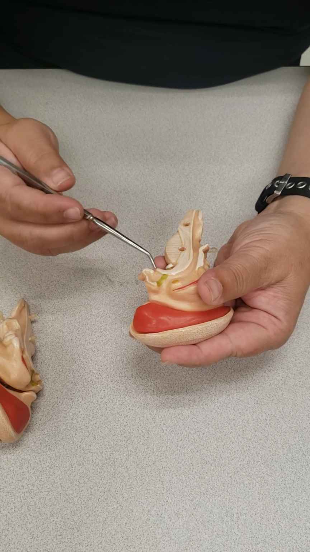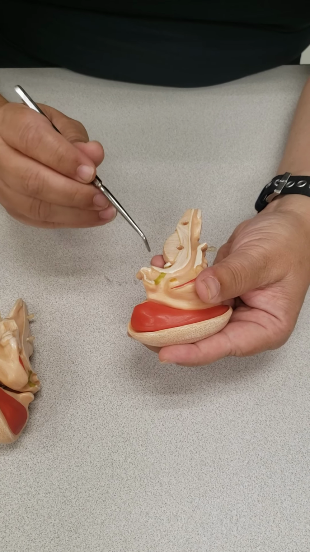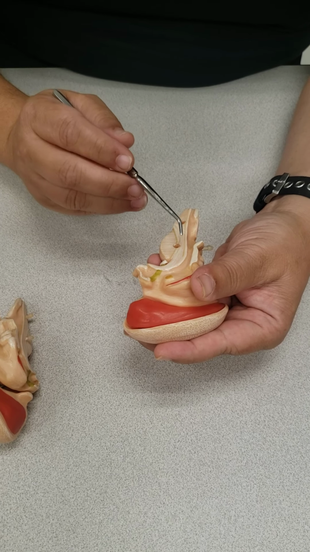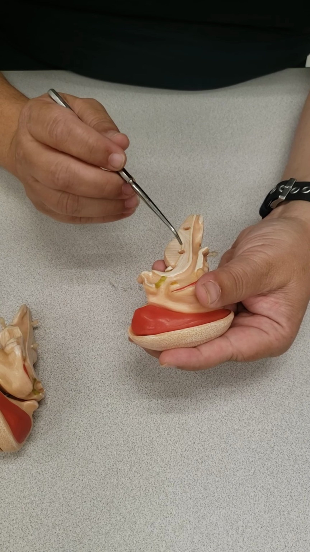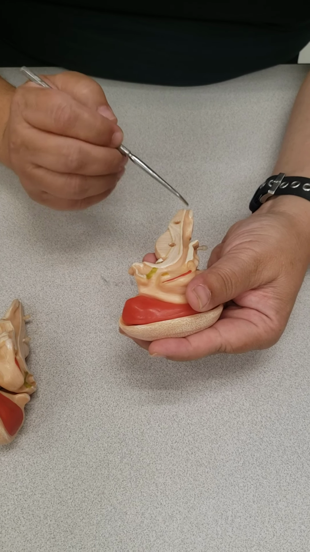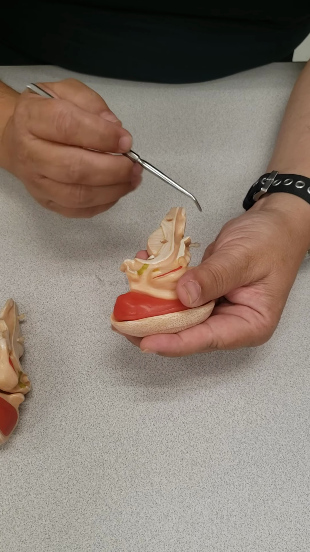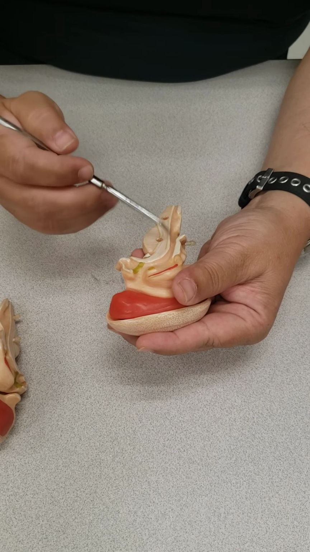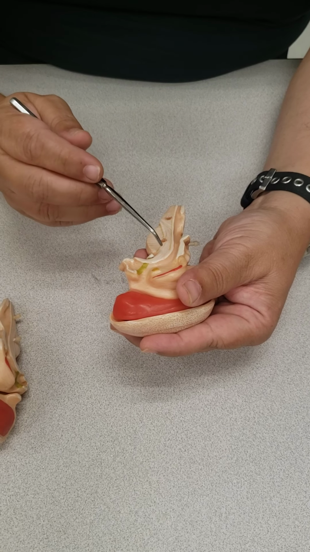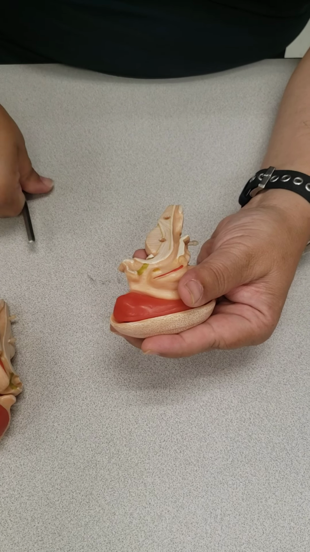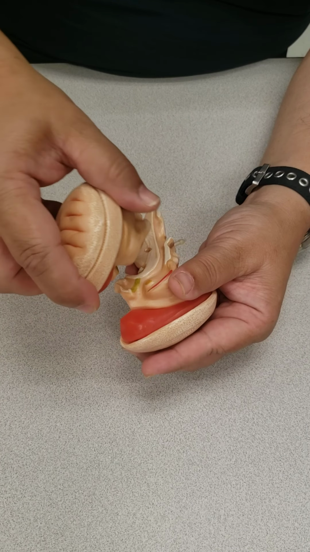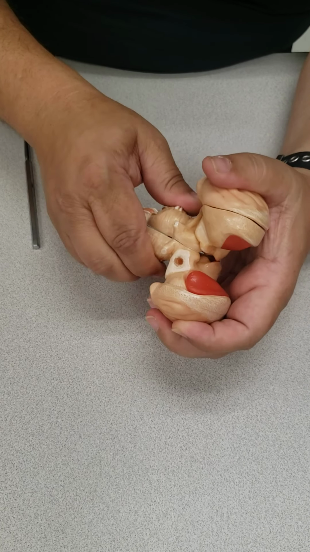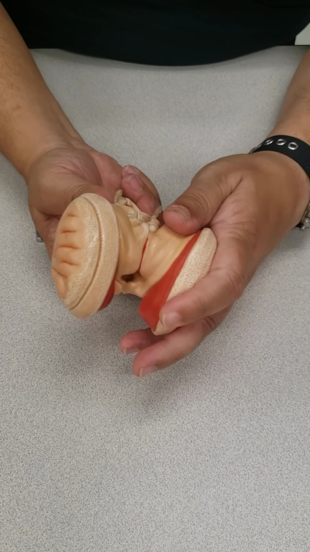They are connected with the autonomic nervous system controlled by the hypothalamus, and also the nuclei or the origin of the 12 cranial nerves are in this area, and we are going to talk about that in a few minutes. I'm going to put this together.